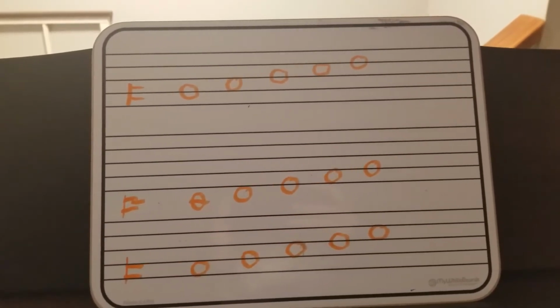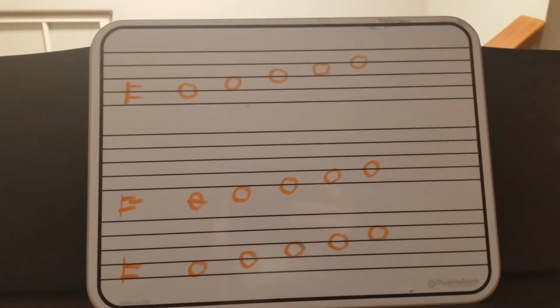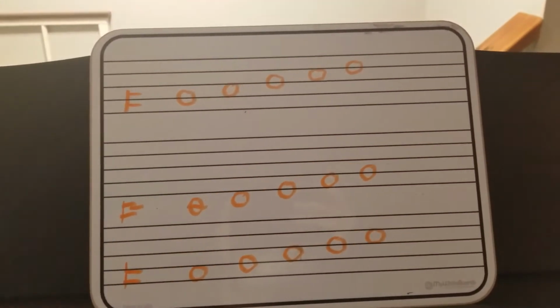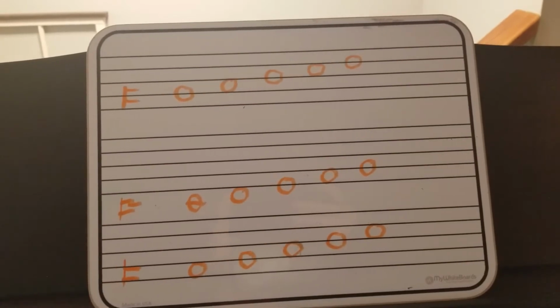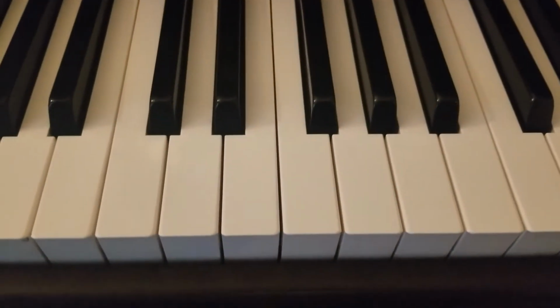The other steps though, do to re to mi, and then fa to so, they are what we call whole steps. And there is a note in between whole steps. A whole step can be divided into 2 half steps. Let me demonstrate that by looking at the keyboard.